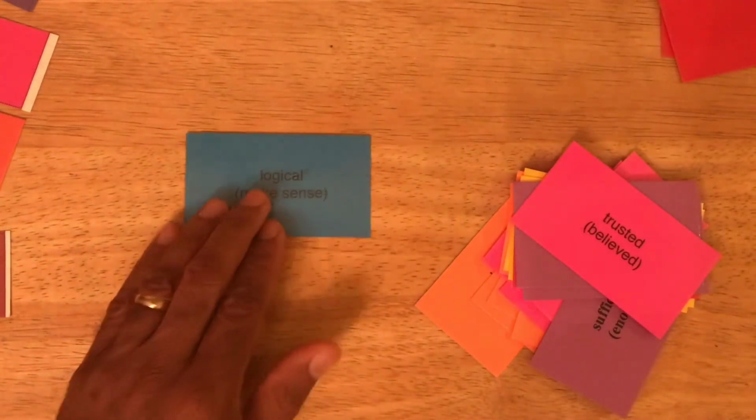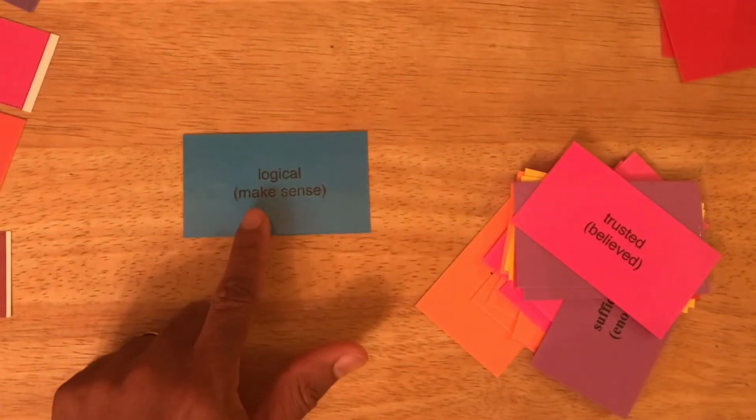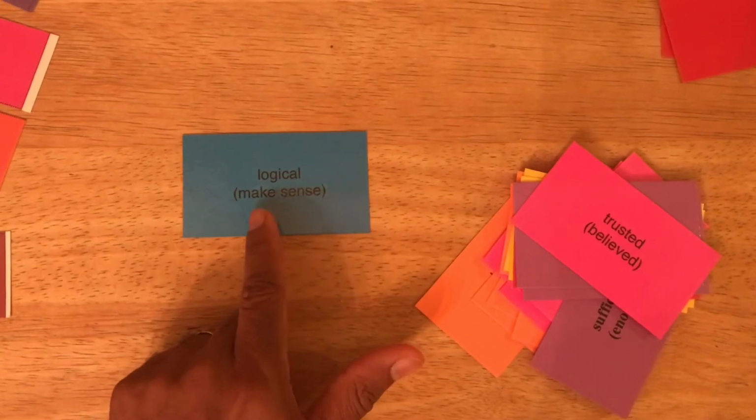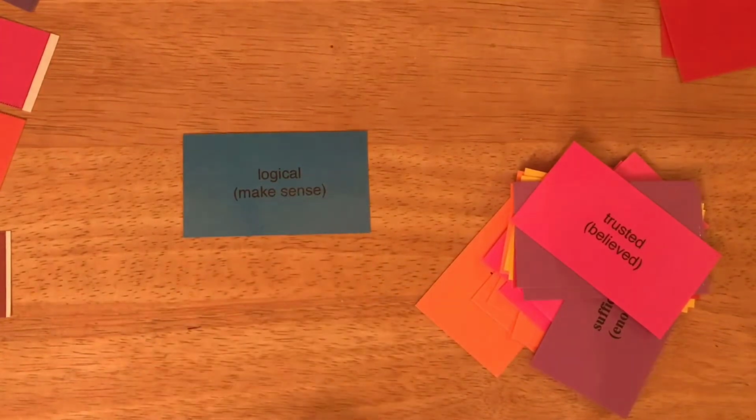The first word I'm going to write down is logical. And logical means to make sense. You see it right here? Make sense. So I think about that. Logical means make sense. And probably the first thing you want to do is to try to use the word logical in a sentence. So I can say, Captain Spock of the Enterprise, or Mr. Spock, was a very logical person. So he never did anything that didn't make complete sense.